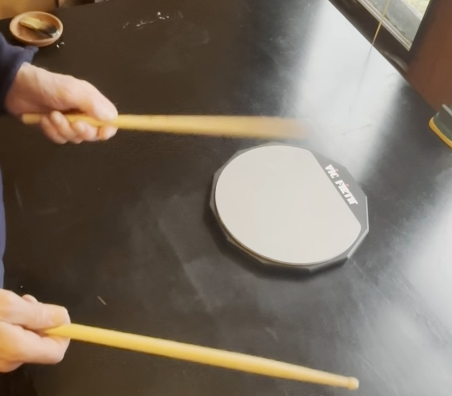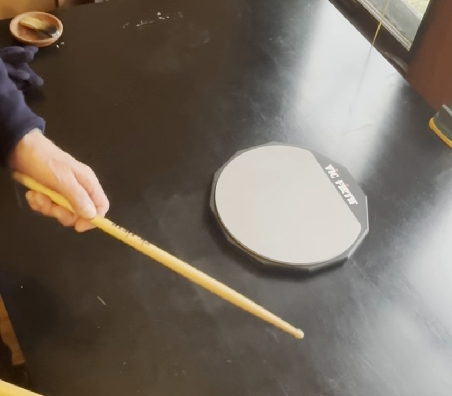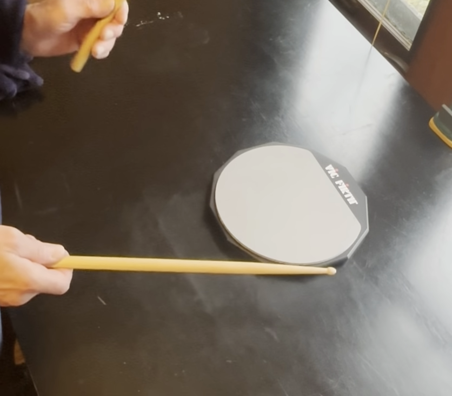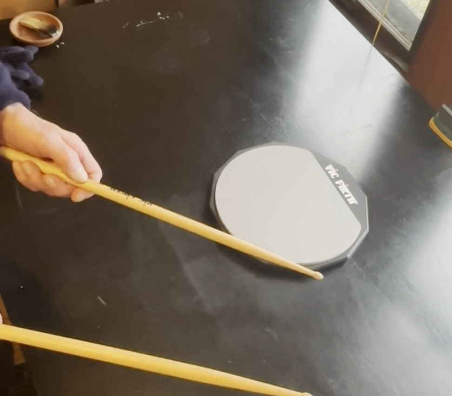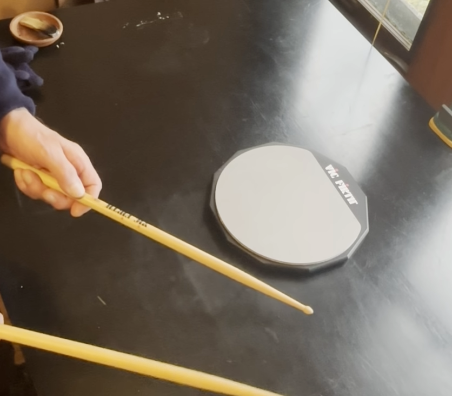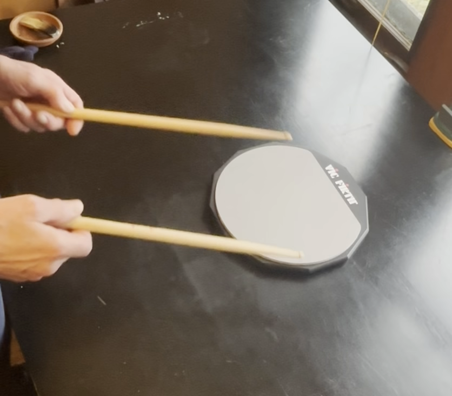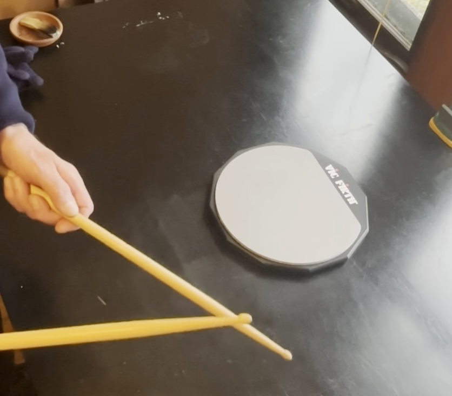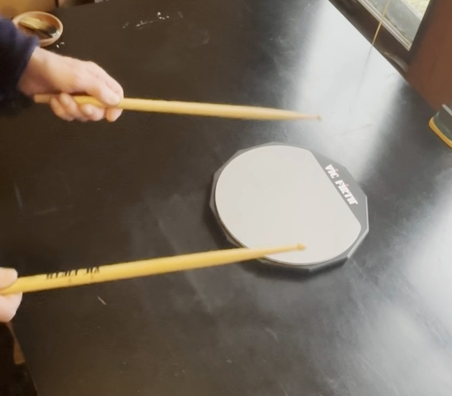That's the other thing: you can introduce accents into each of these groupings, wherever you choose to. Accents, groupings, density, silences. Playing silences doesn't mean that you're playing anything. You're adding a silence to it, but you're not hitting, obviously. And the silence is in time. It's precise time.